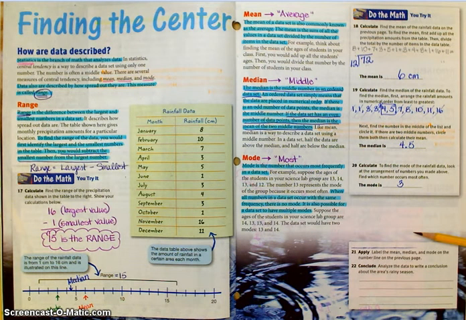Then for median, the red heading median, I put out to the side that that kind of means middle. Okay. The median is the middle number in an ordered data set. An ordered data set simply means that the data are placed in numerical order. If there's an odd number of data points, the median is the middle number. Okay. If the data set has an even number of data points, then the median is actually the mean, or the average, of the two middle numbers.